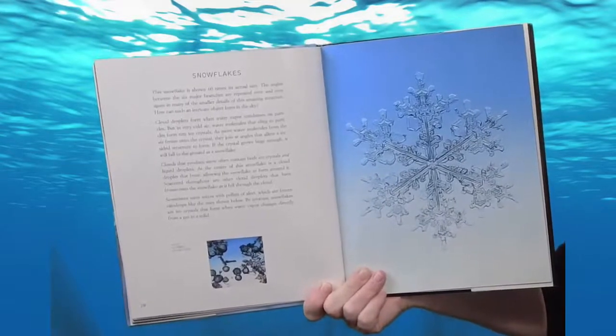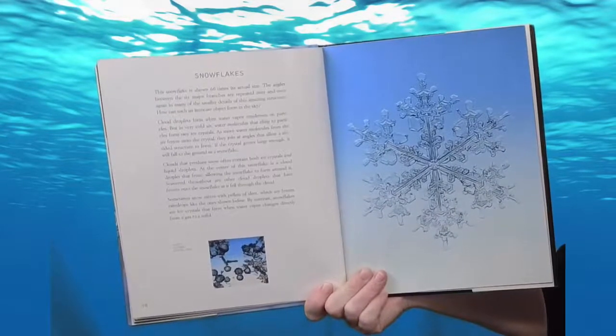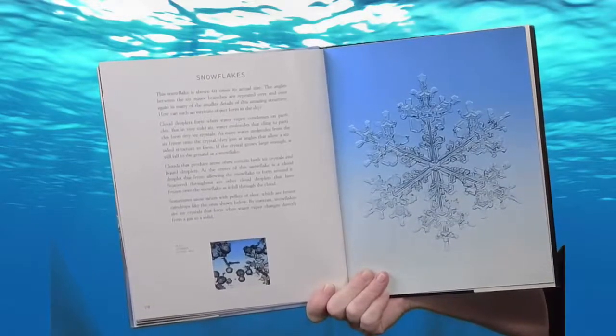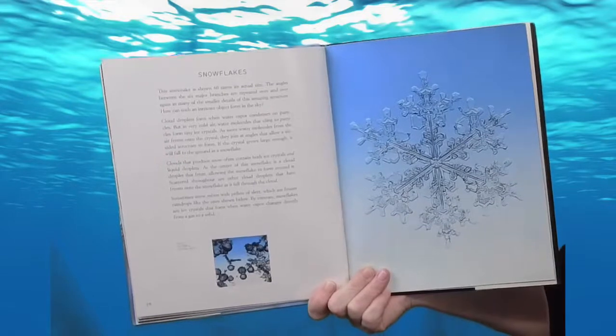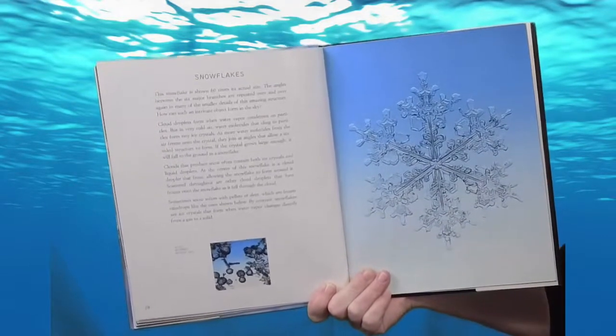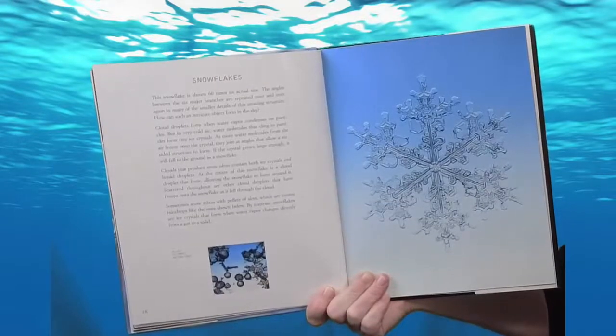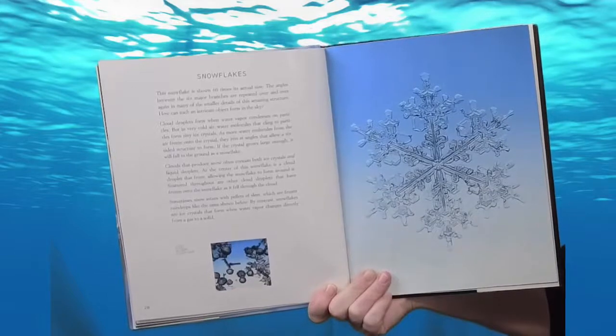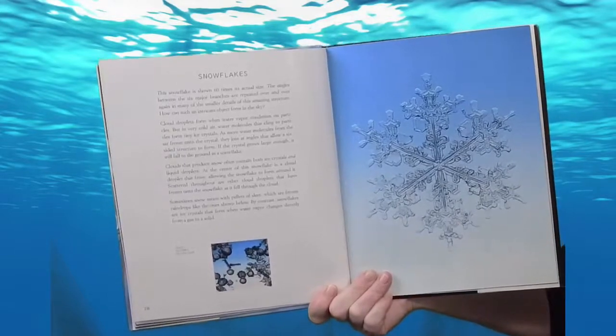Cloud droplets form when water vapor condenses on particles, but in very cold air, water molecules that cling to particles form tiny ice crystals. As more water molecules from air freeze onto the crystal, they join in at angles that allow a 6-sided structure to form. If the crystal grows large enough, it will fall to the ground as a snowflake.